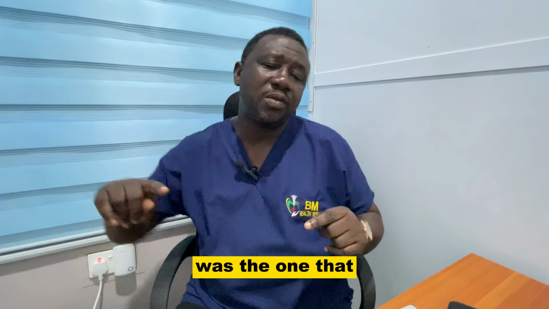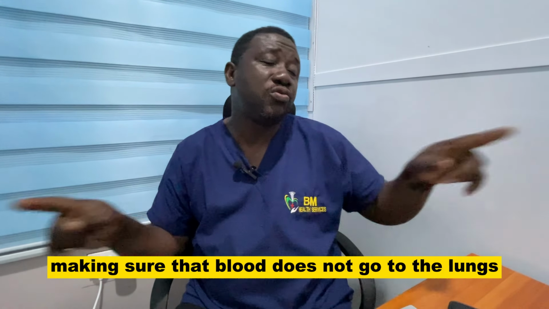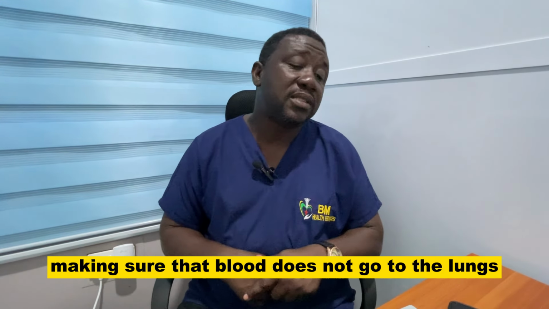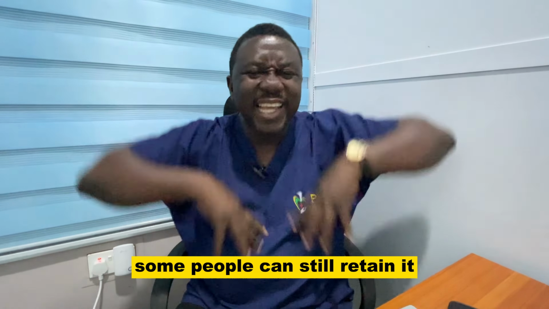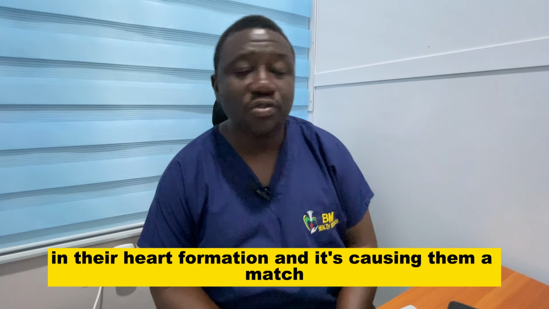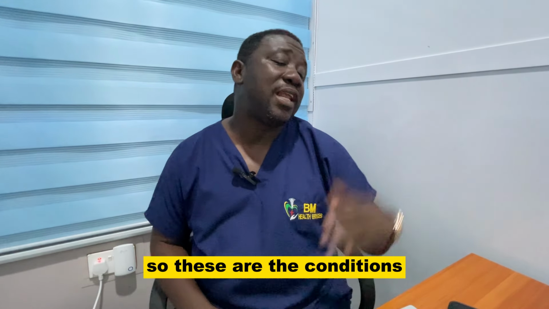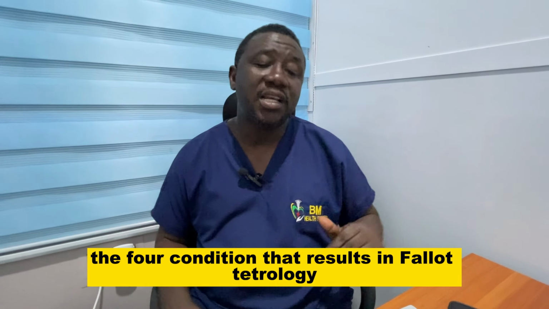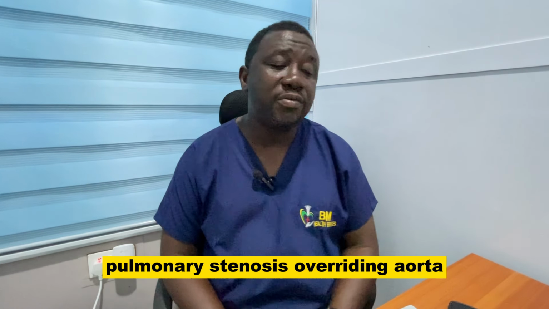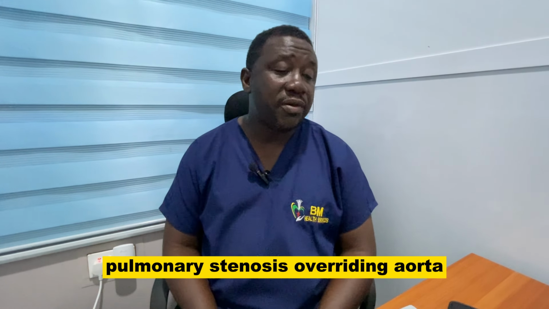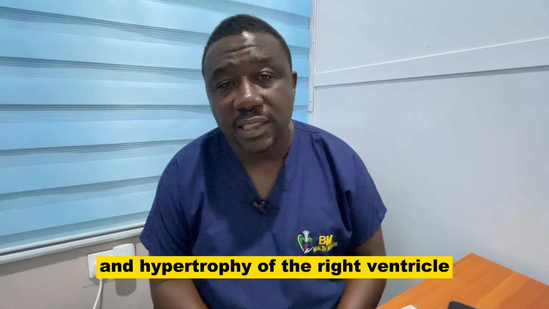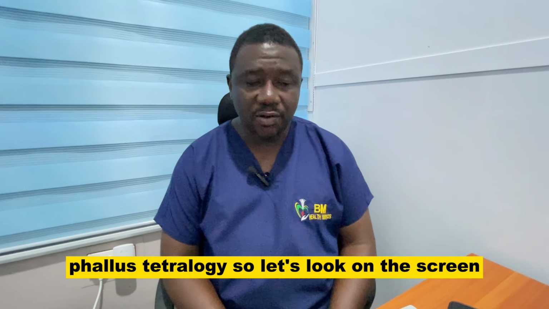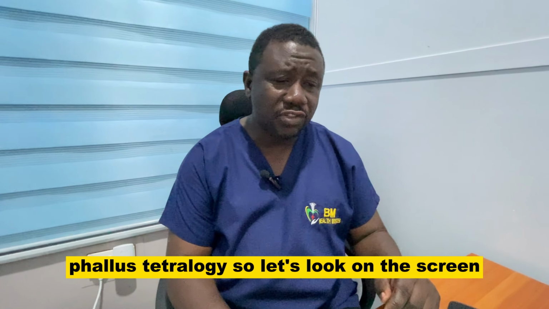Ductus arteriosus is the one making sure that blood does not go to the lungs. Here, in Fallot's tetralogy, some people can still retain it in their heart formation, and it causes problems. So these are the four conditions that result in Fallot's tetralogy: pulmonary stenosis, overriding aorta, interventricular septal defect, and hypertrophy of the right ventricle. Fallot's tetralogy.